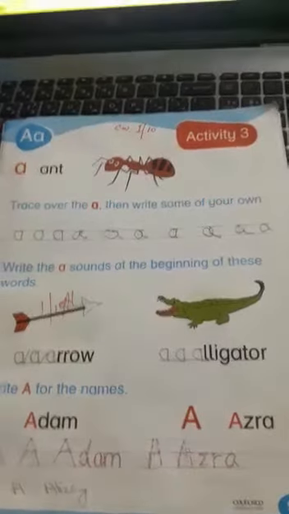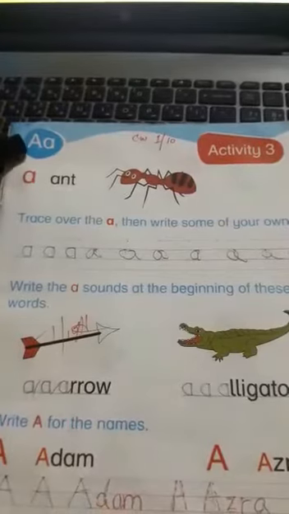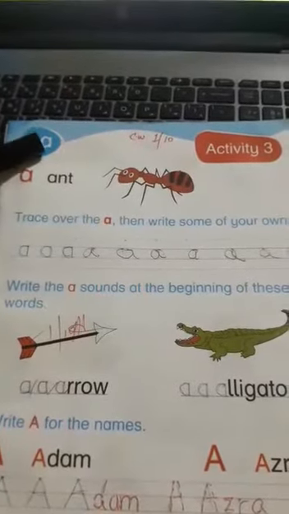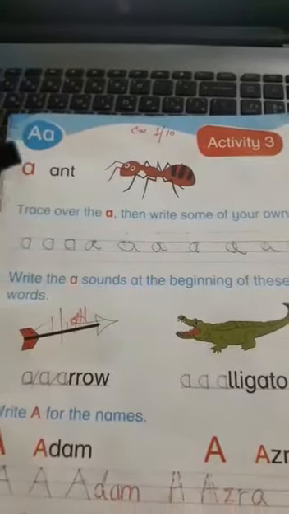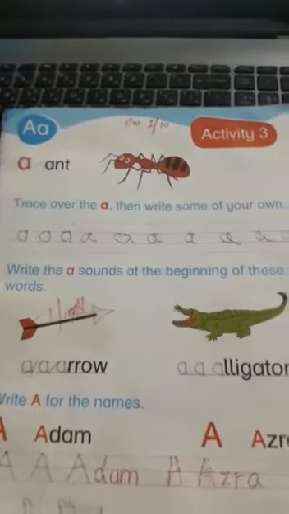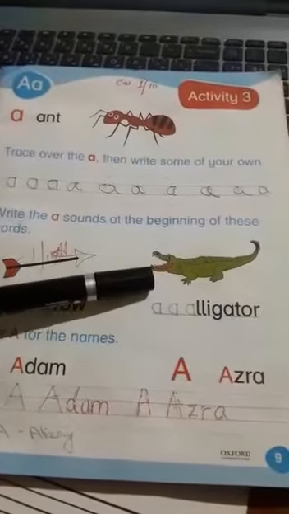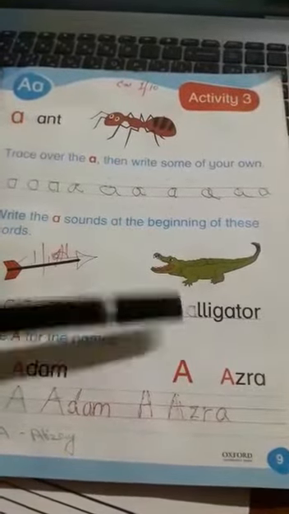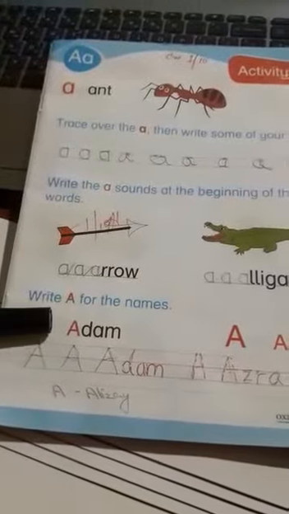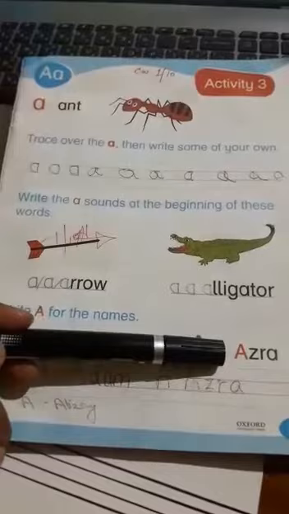Page 9. Say with me. A sound A. Uppercase A and lowercase a. A, ant. A, arrow. A, alligator. A, Adam. A, Azra.